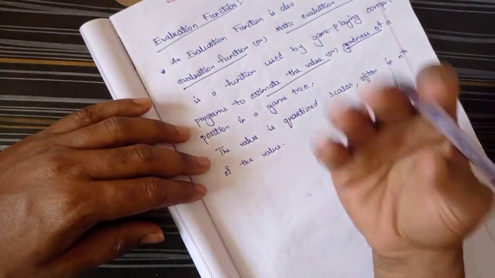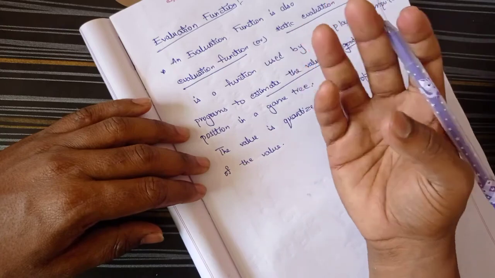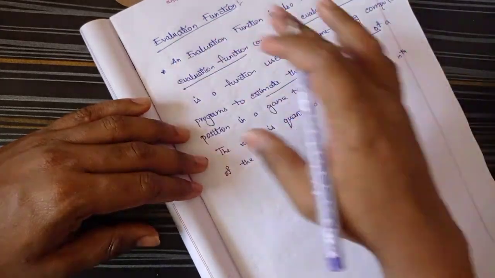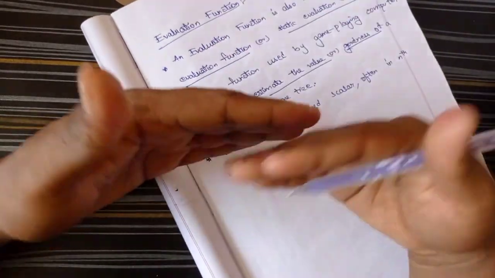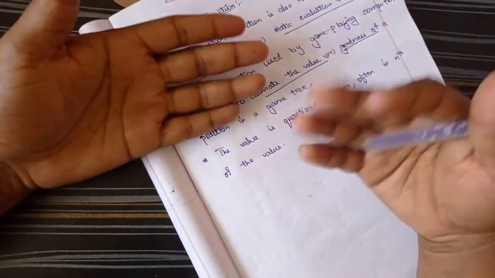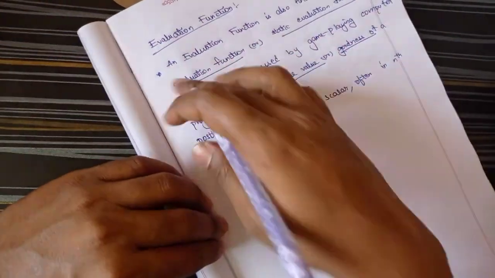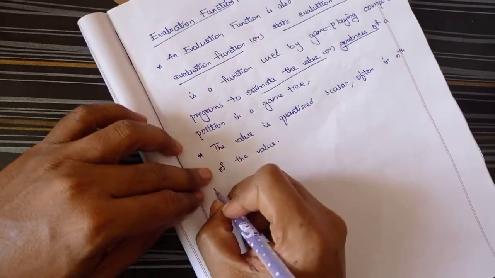A tree of such evaluation is already part of min-max or any such algorithm. So how do we calculate the evaluation functions? Based on the graphs or the game, we try to calculate them. It might be part of a tree, right?